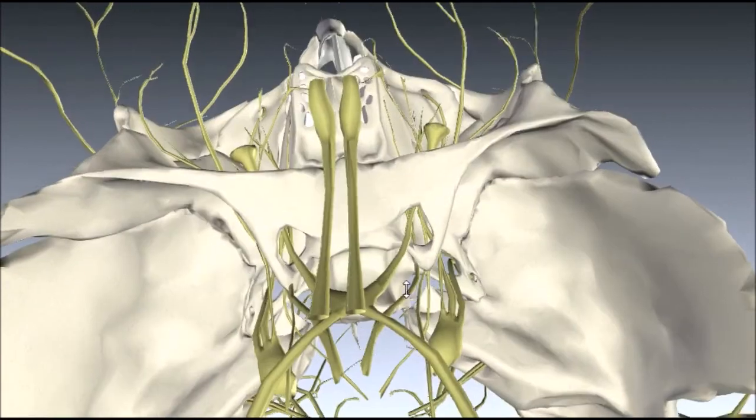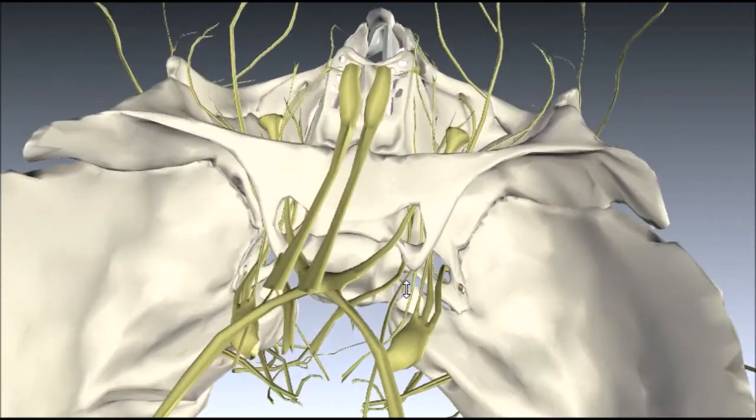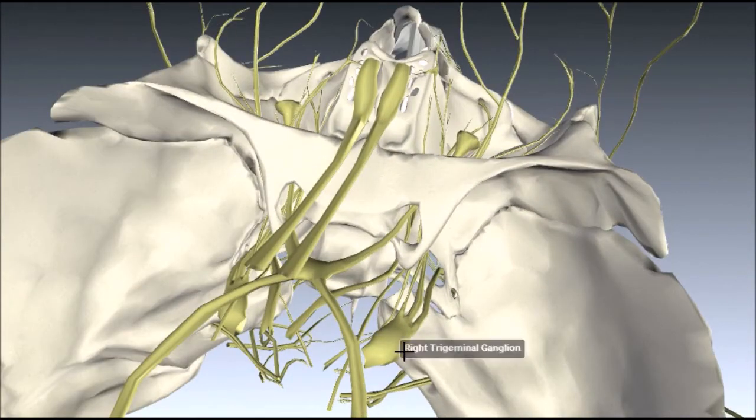Okay, so here we have the other cranial nerves, just for orientation. Here is the trigeminal ganglion. Here is the optic nerve at the decussation. So this is the optic chiasm, at the point at which it crosses over. Immediately beneath that, we have this bony feature, which is part of the sphenoid bone, called the sella turcica, which houses the pituitary gland.